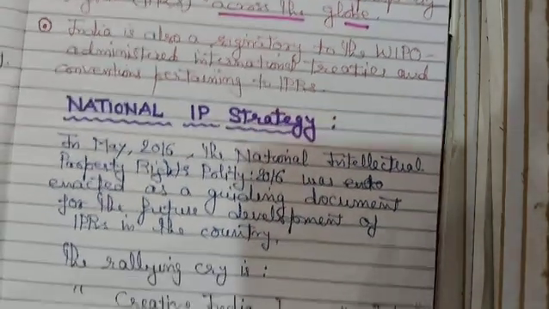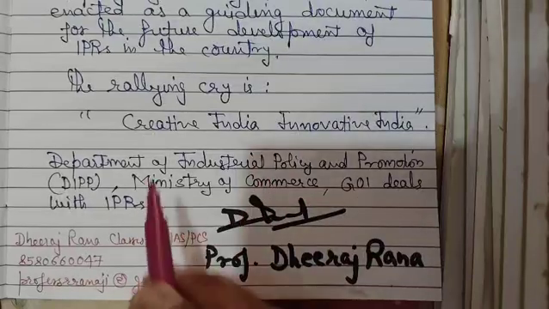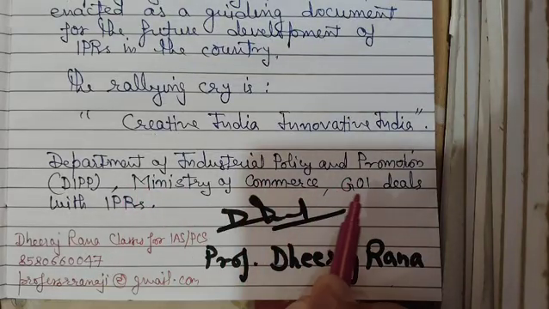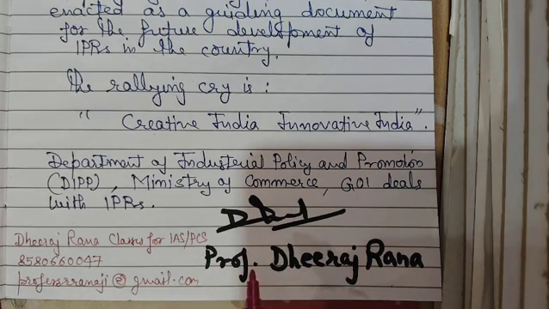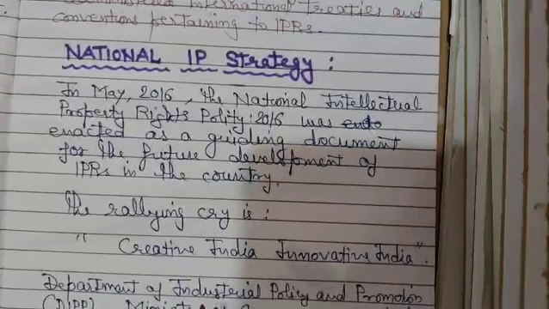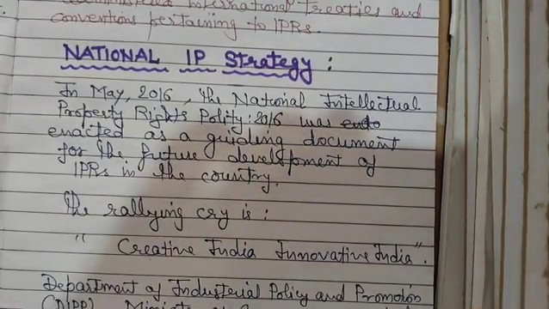Now, which department in India deals with it? The Department of Industrial Policy and Promotion, Ministry of Commerce, Government of India deals with IPR. So I think this topic is important and you all should go through this topic and prepare it well. Thank you.